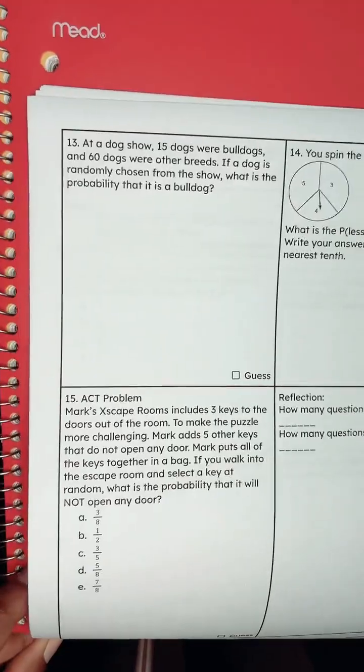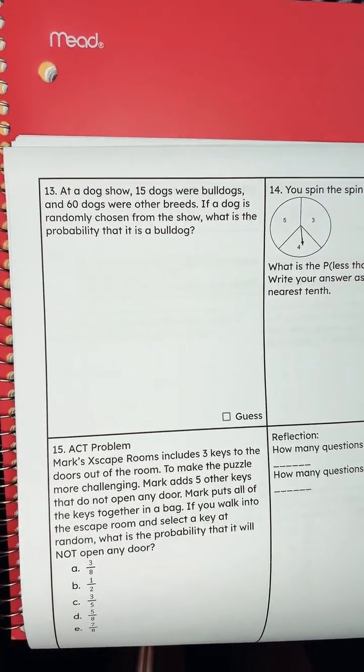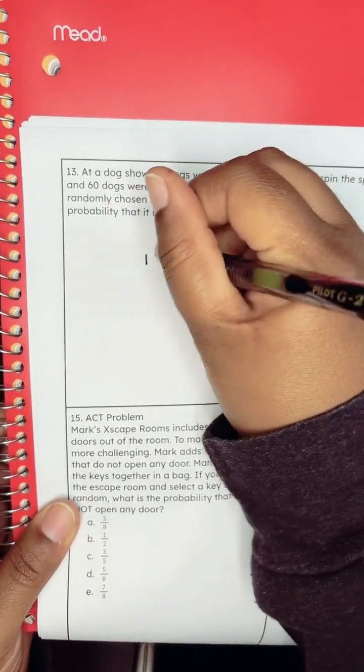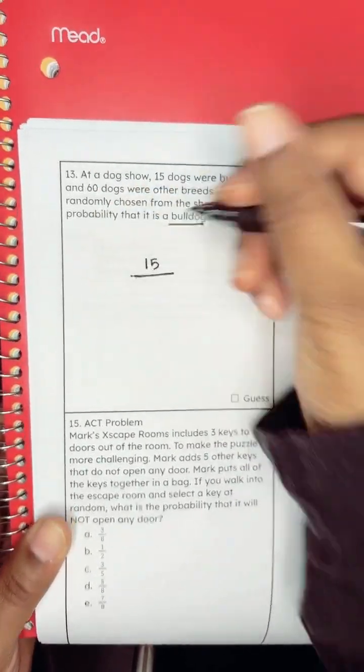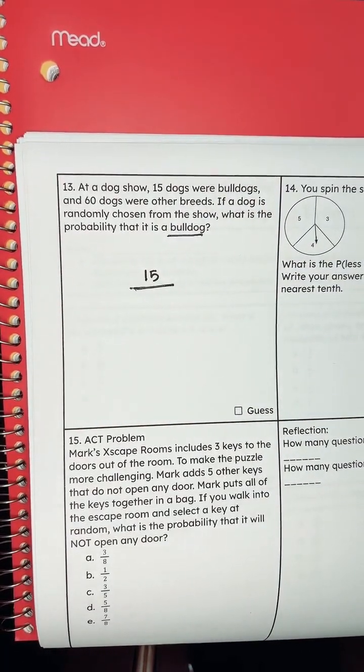Okay. So 13 says, at a dog show, 15 dogs were bulldogs and 60 dogs were other breeds. If a dog is randomly chosen from the show, what is the probability that it is a bulldog? All right. So we know we're focusing on bulldogs. So we know our top number is going to be 15. What's our bottom number going to be of this fraction?